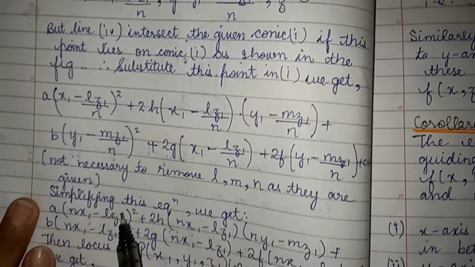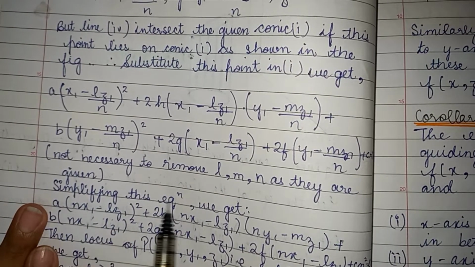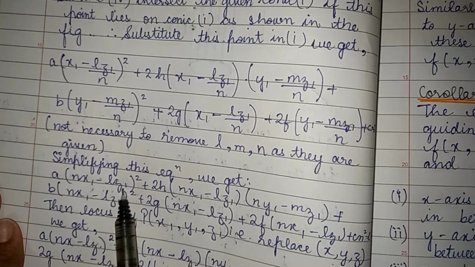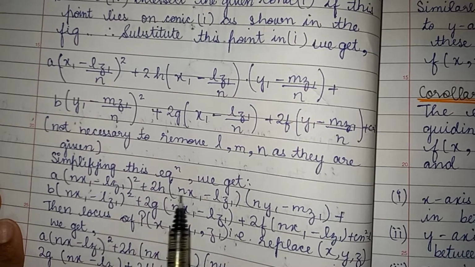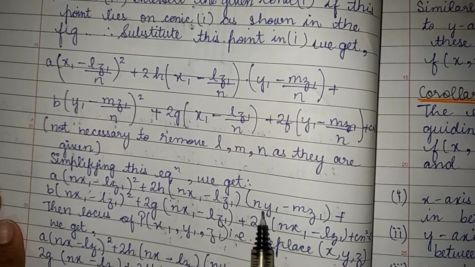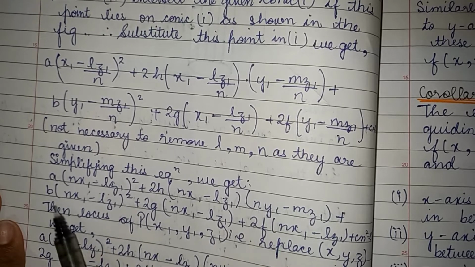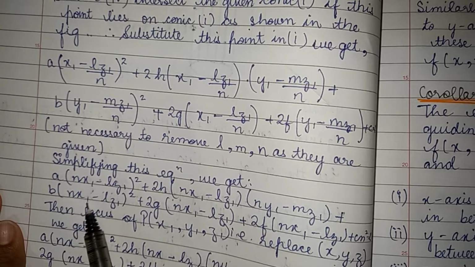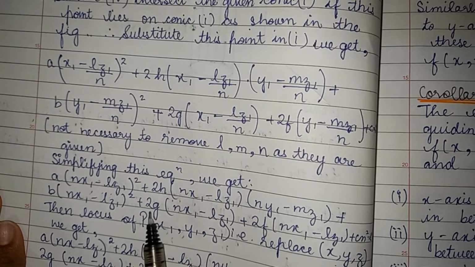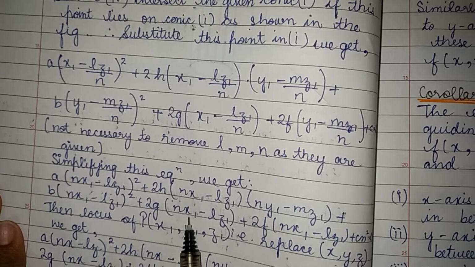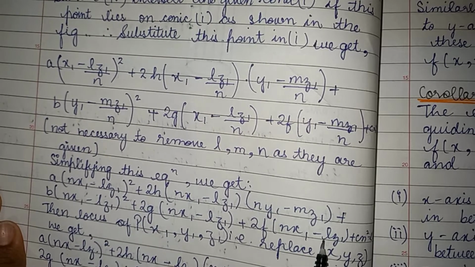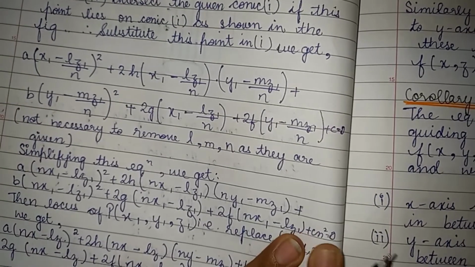Okay, so simplifying this equation, we get a into nx1 minus lz1 whole square plus 2h into nx1 minus lz1 into ny1 minus mz1 plus b into ny1 minus mz1 whole square plus 2g into nx1 minus lz1 plus 2f into ny1 minus mz1 plus cn is equal to 0.